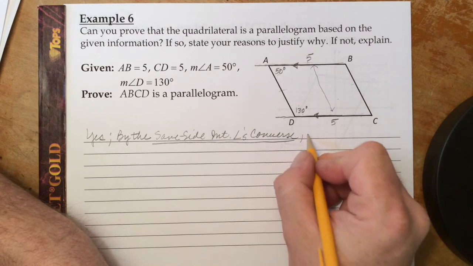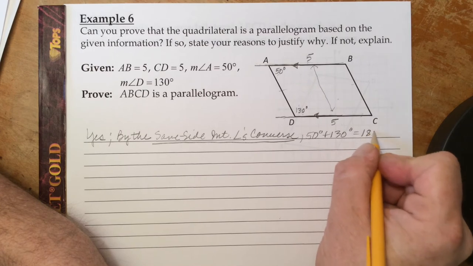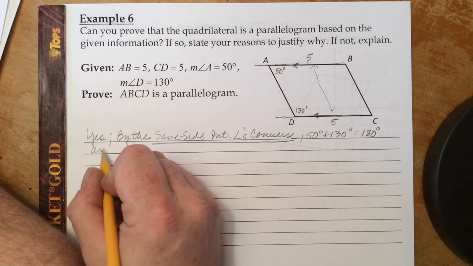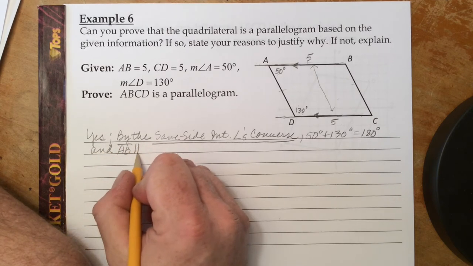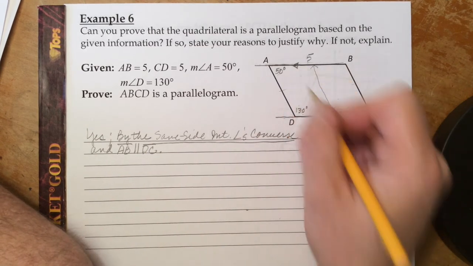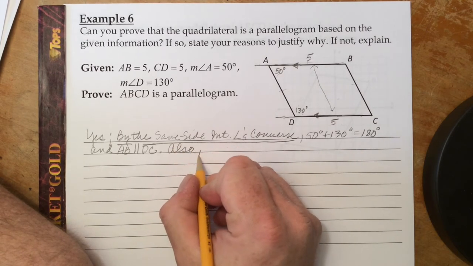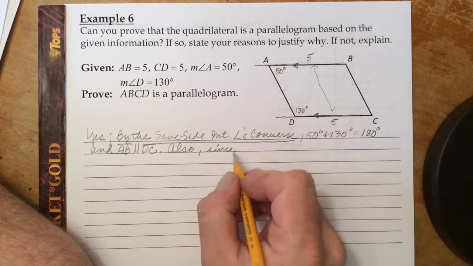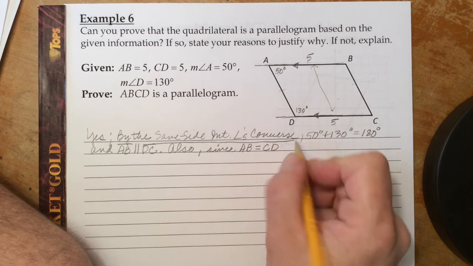So we write that out. Since 50 degrees plus 130 degrees is 180 degrees, AB must be parallel to BC. So we now know that these two are parallel. Also, since one pair of opposite sides are congruent, since AB is equal to CD, 5 equals 5.